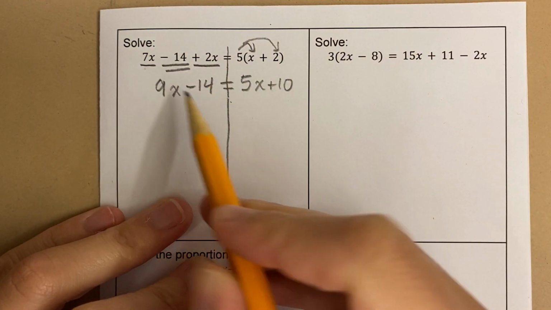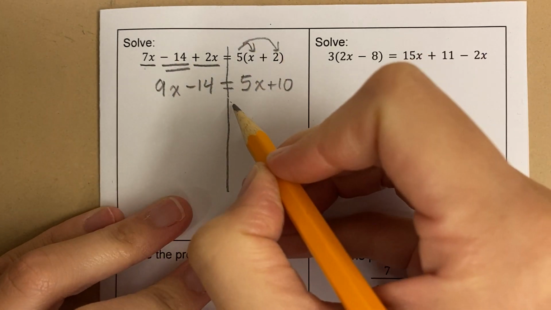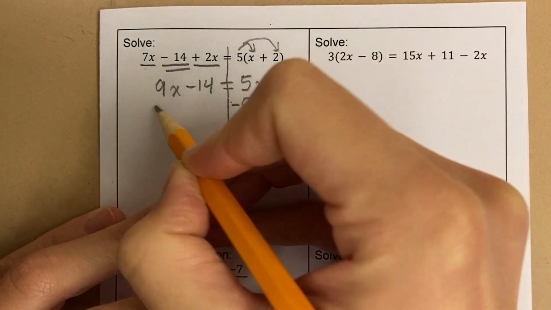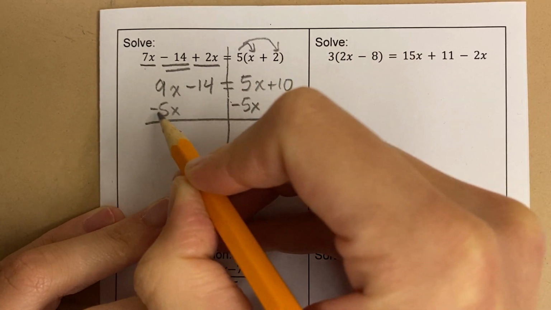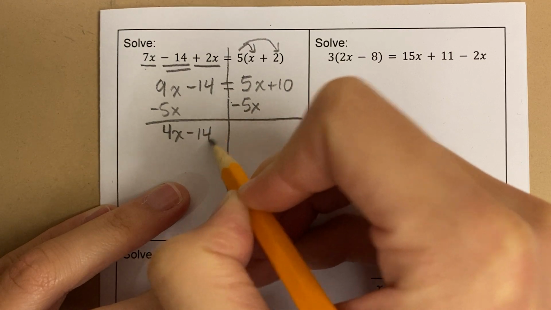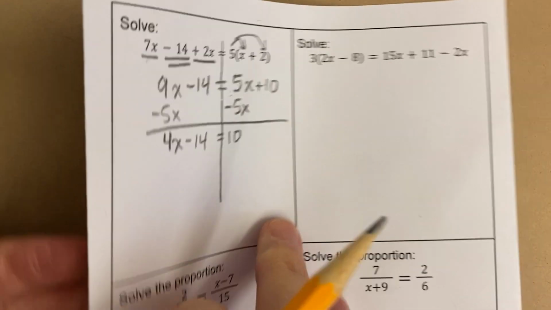Okay, now here I need to get all the x's to one side. I could choose to subtract 9x. I could choose to subtract 5x. I like to subtract the smaller number. Just makes my life a little bit easier. But if you want to choose to subtract 9x from both sides, that's totally fine. That'll work.